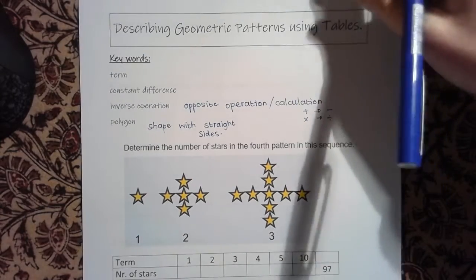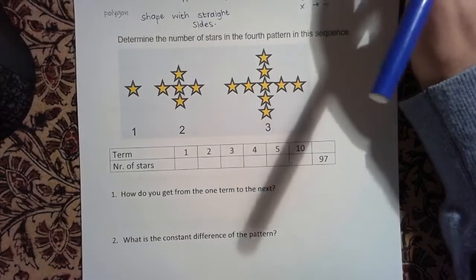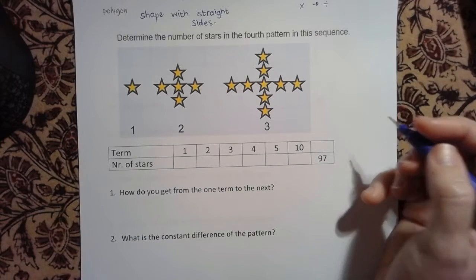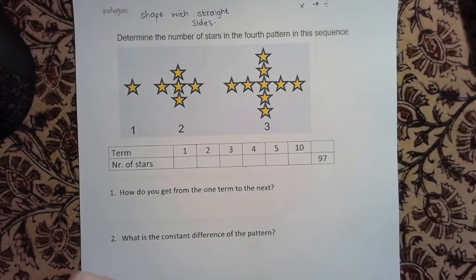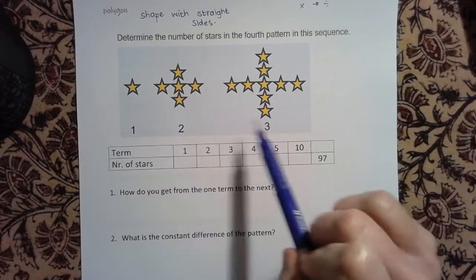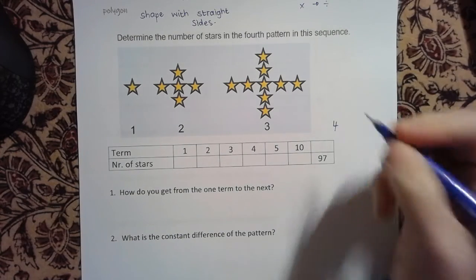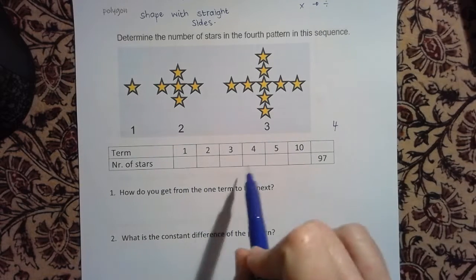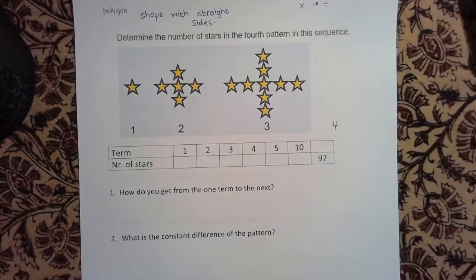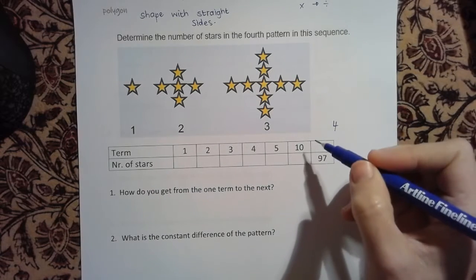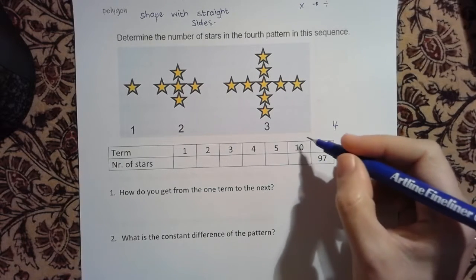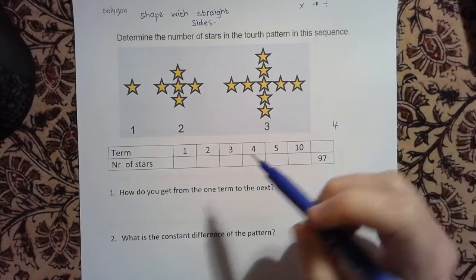Let's look at the first example. This comes from Green Shoots. Again, I'm showing you these questions so that the children can get used to them. So when they do this on their own, they will be familiar with the type of question that they see. Determine the number of stars in the fourth pattern in the sequence. So here we have the first, second, third pattern, and then they want to know how many stars will be in the fourth pattern. We're going to use a table to write in our pattern and to determine the rule, and we're going to use the rule then to find how many stars there will be in greater or bigger numbers than the consecutive numbers that you can see here.